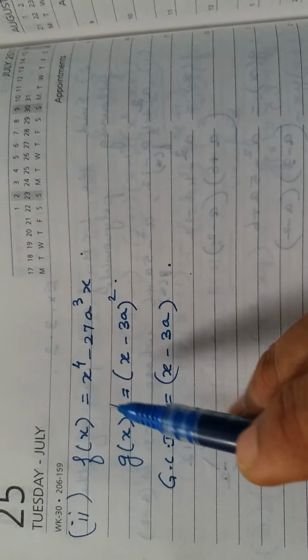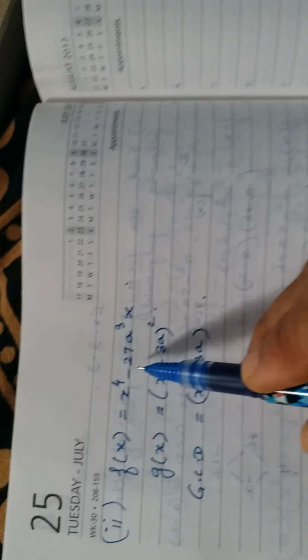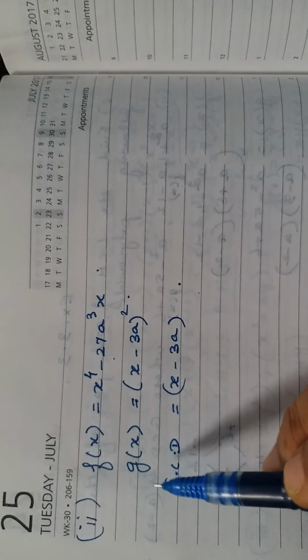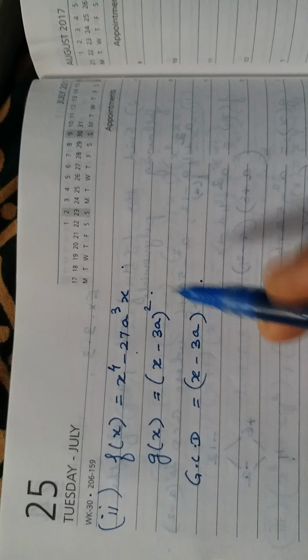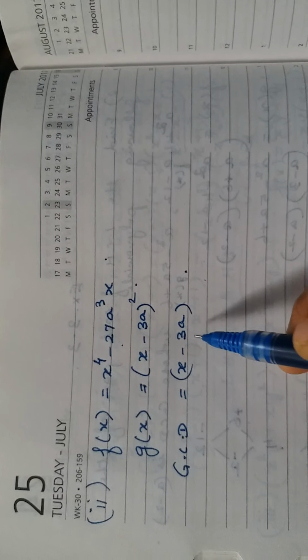Next you come to the second subdivision. The second subdivision is: f(x) is given as x^4 minus 27a^3 x, and g(x) is equal to (x minus 3a)^2. Your GCD is x minus 3a.